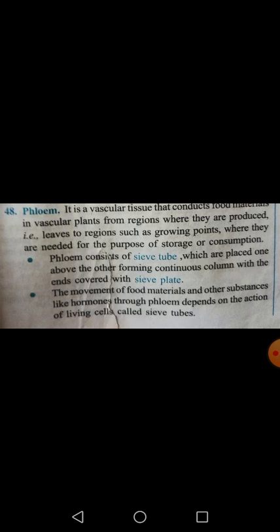So, continuing the same series, today I want to discuss how the transportation of food, as well as some other important things, takes place through the phloem. As I mentioned earlier, the phloem is helpful in transportation of food substances from the leaves to the various body parts, and this process is called translocation. इसको translocation के नाम से भी हम जानते हैं.